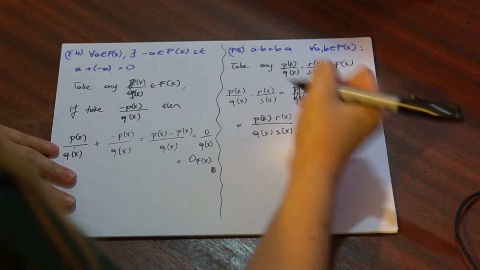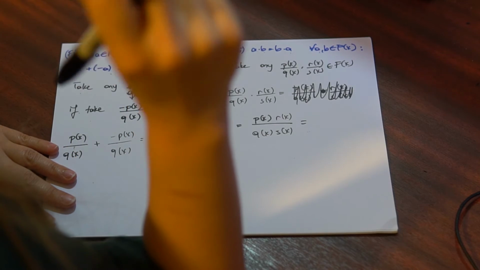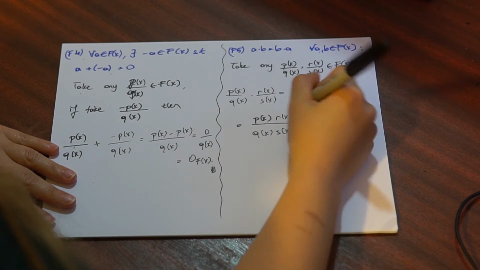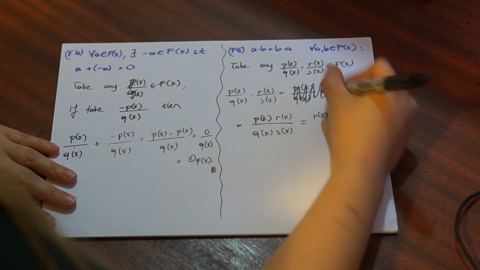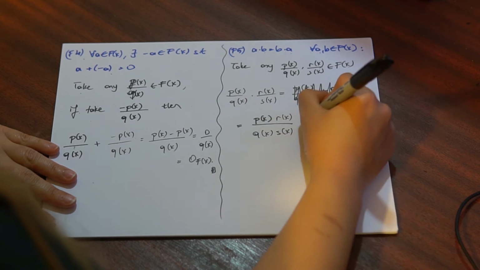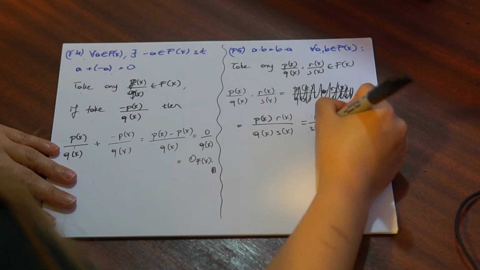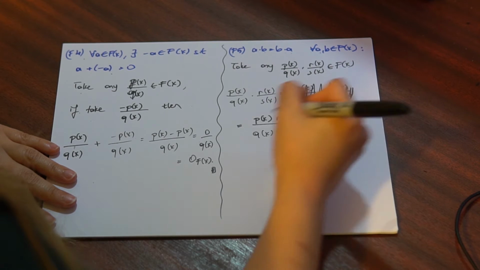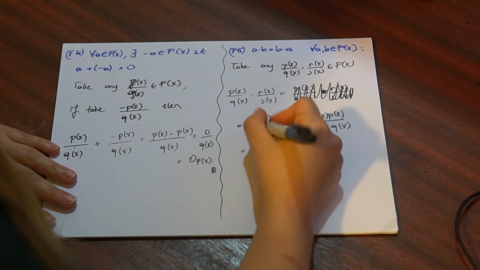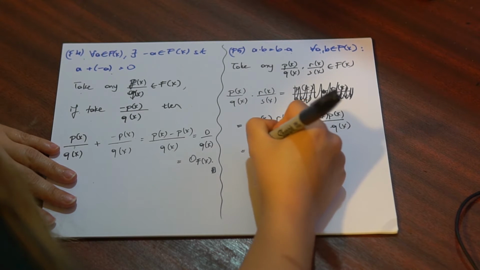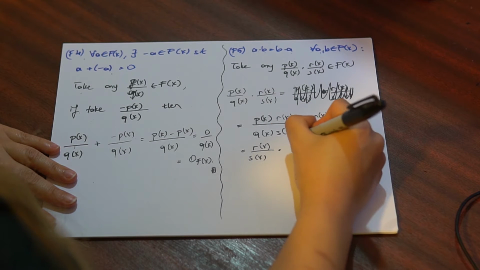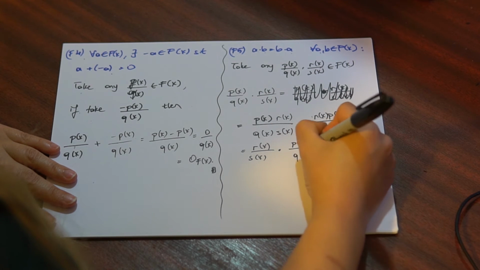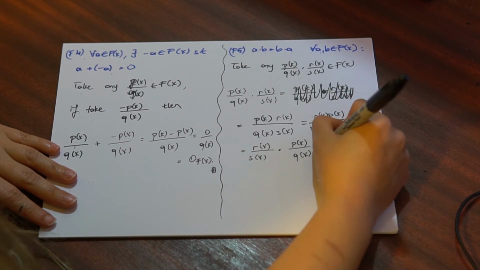Again, product is commutative over the polynomials, so we can commute this to r of x times p of x over s of x times q of x. So this is equal to r of x over s of x times p of x over q of x.